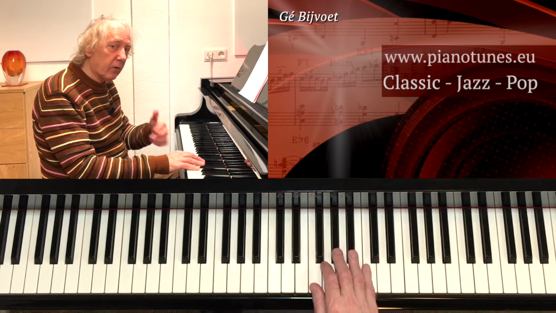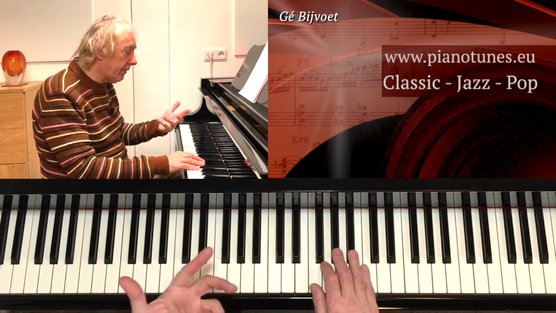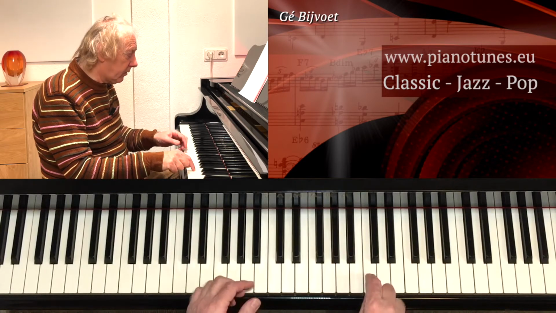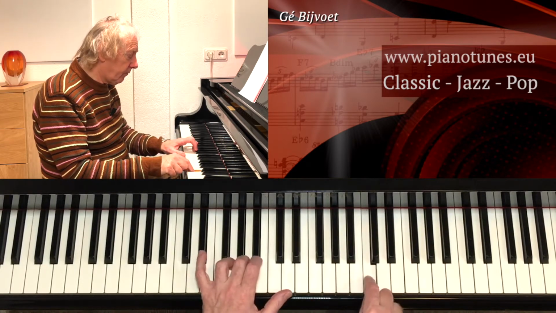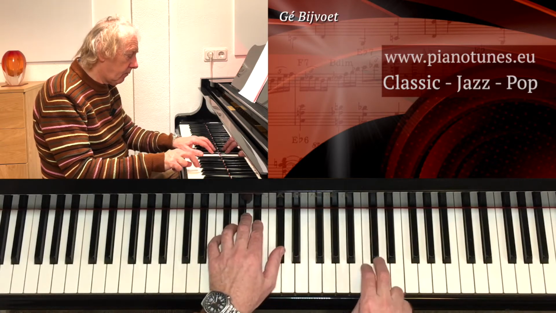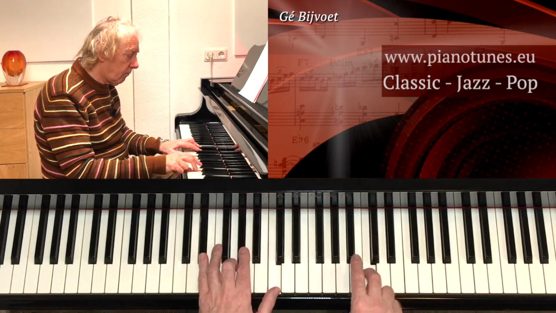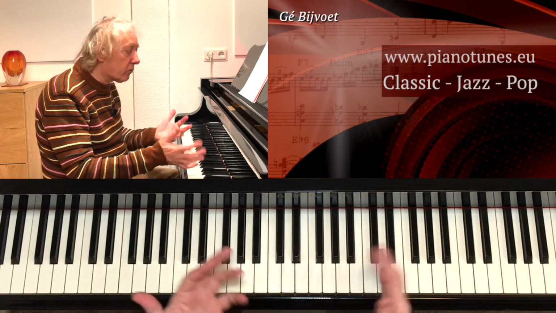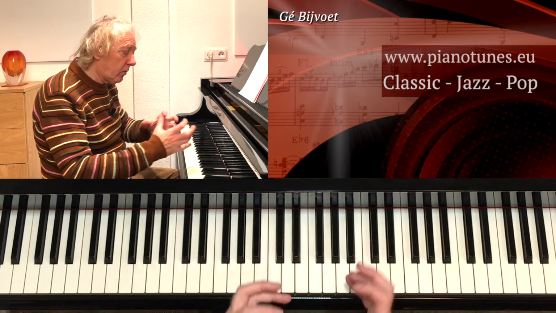But not every note will sound as good on every chord, so we have to experiment with that. But in fact, we could play this, you see, I only change the D and the D flat somewhere to go to F minor.